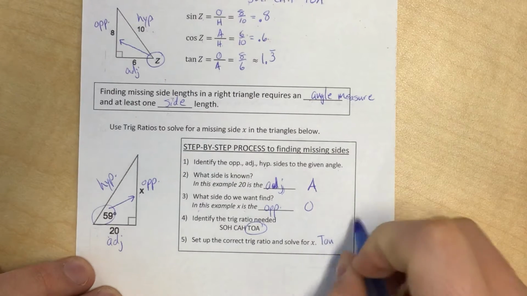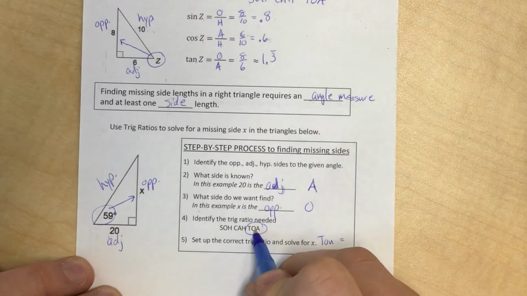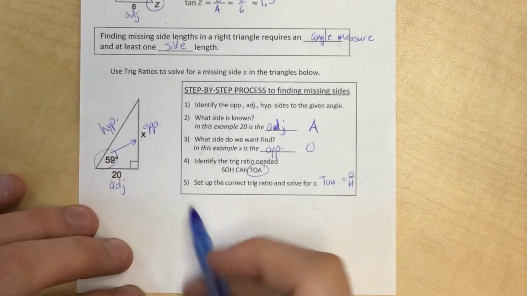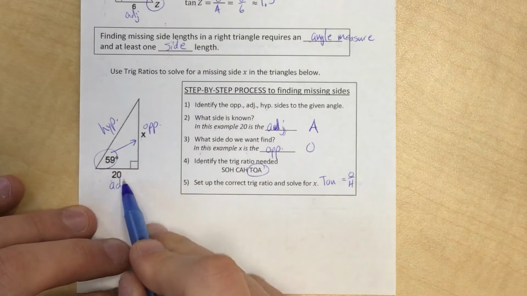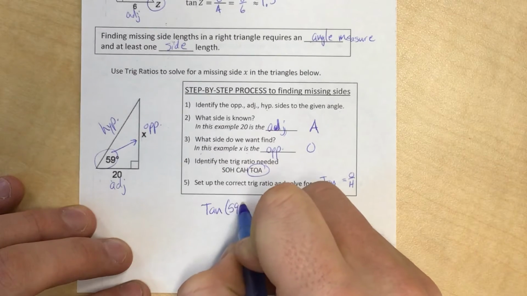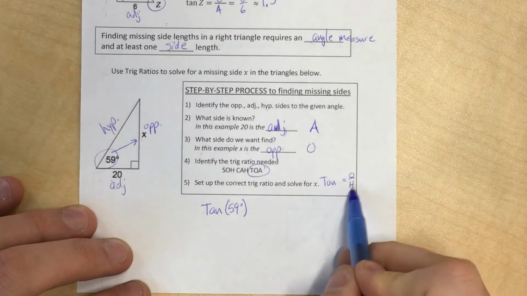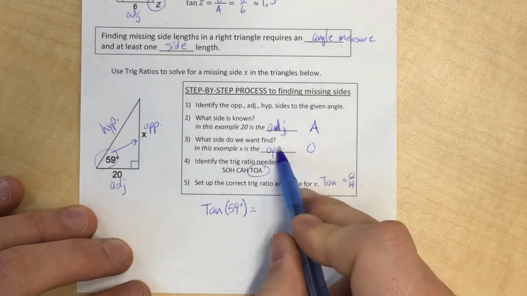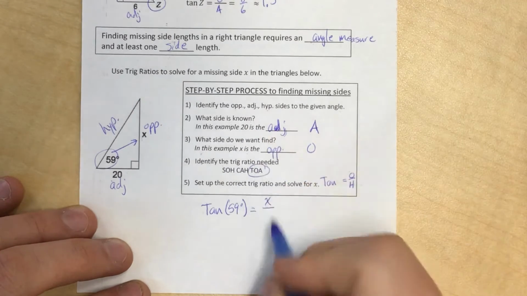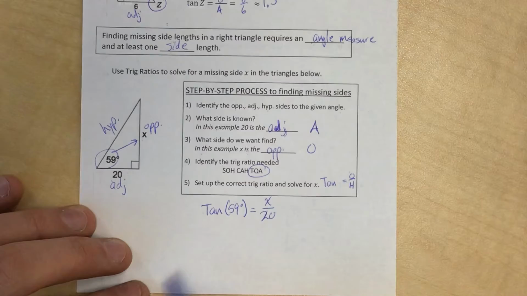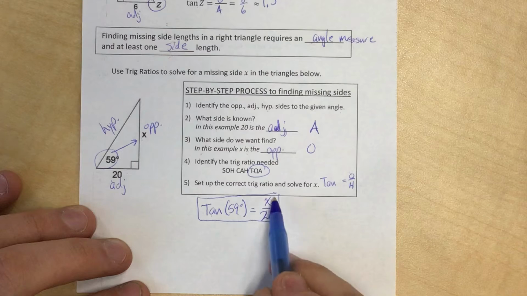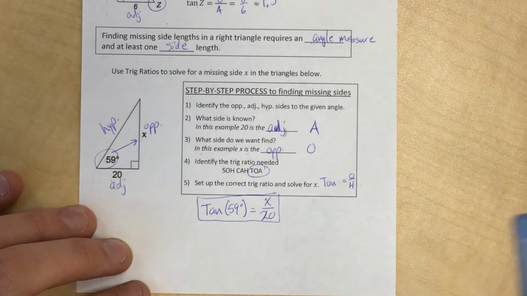Well, we know that the tangent of this angle is going to equal the O first, the opposite divided by the adjacent. So down here, I'm going to set up the trig ratio using the degree 59 and the side length 20. Okay. So tangent of that angle 59 degrees is the opposite side divided by the adjacent. Well, the opposite side is x, so x goes on top of my fraction in the numerator, and the adjacent is 20, that goes in the denominator. So now you have this trig ratio set up. The tangent of that angle is equal to the opposite divided by the adjacent, x over 20. We are going to solve for x next.